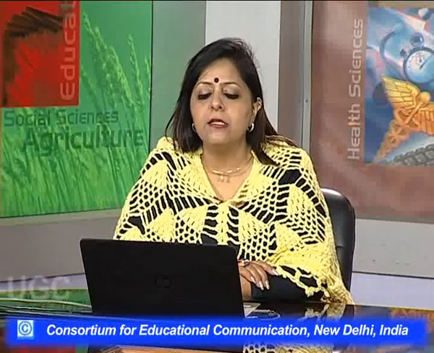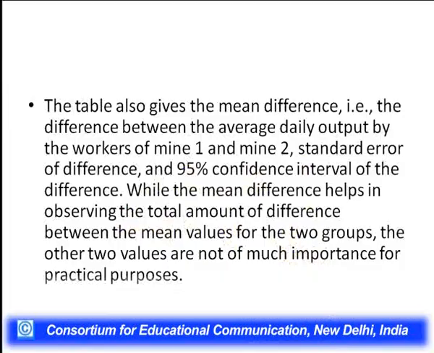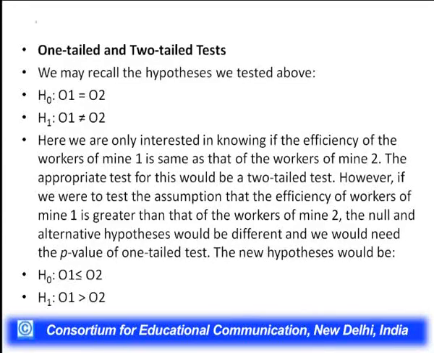The table also gives the mean difference, that is the difference between the average daily output by the workers of mine 1 and mine 2, the standard error of the difference, and the 95% confidence interval of the difference. The mean difference helps in observing the total amount of difference between the means of the two groups, and the other two values are not of much importance for practical reasons.